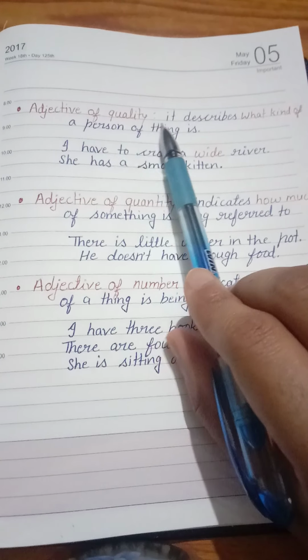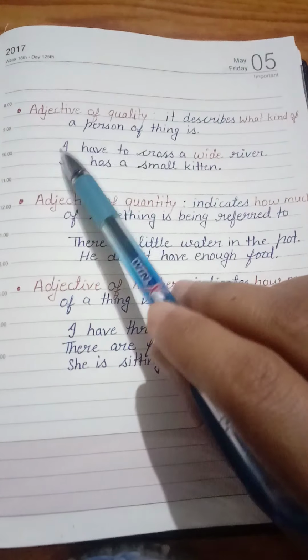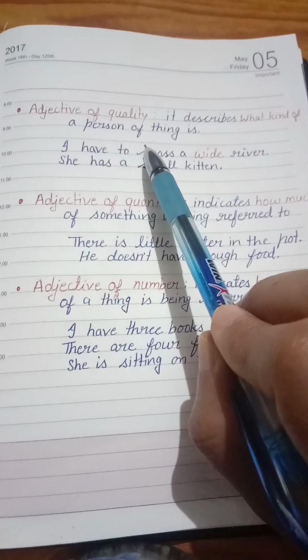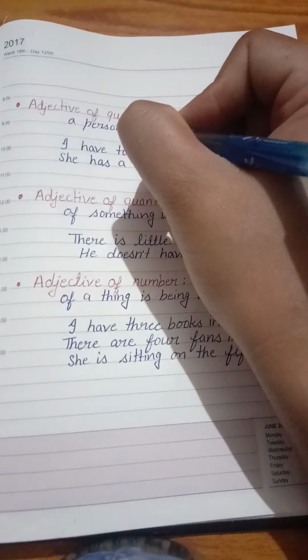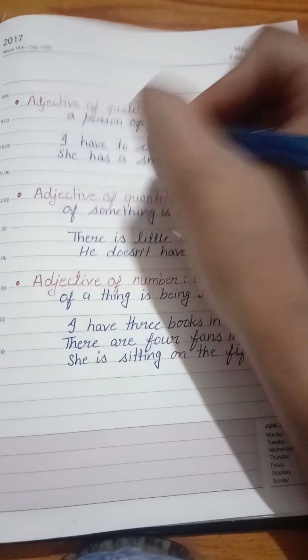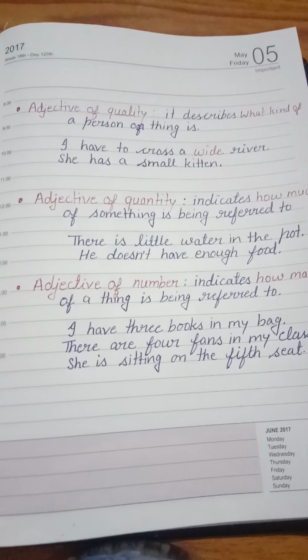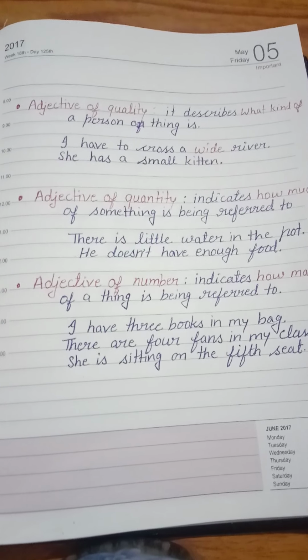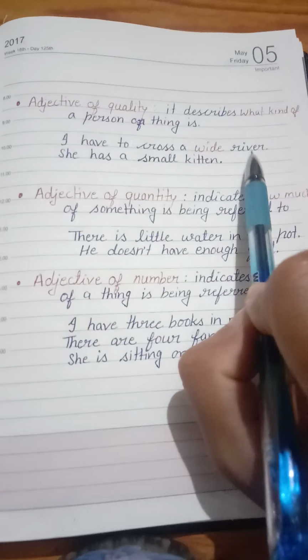So what is adjective of quality? It describes what kind of person or thing something is. That tells us basically what kind of thing we have used here. If you see, I have to cross a wide river.